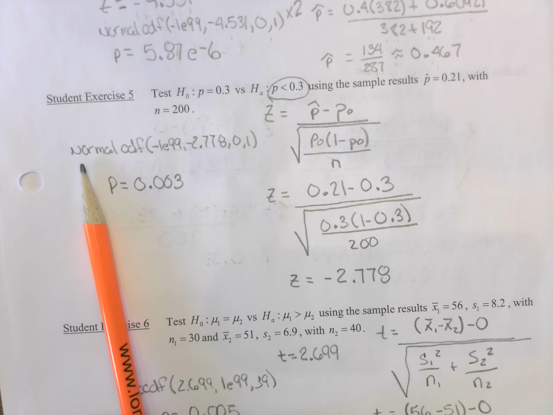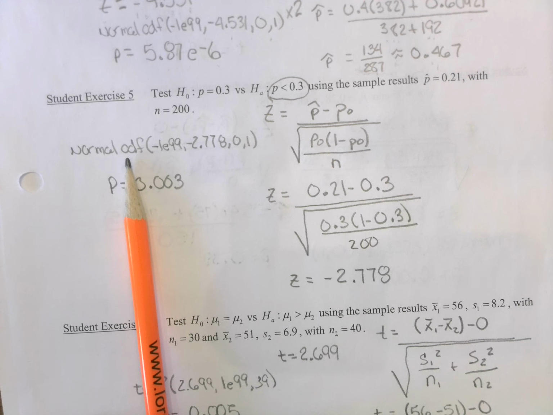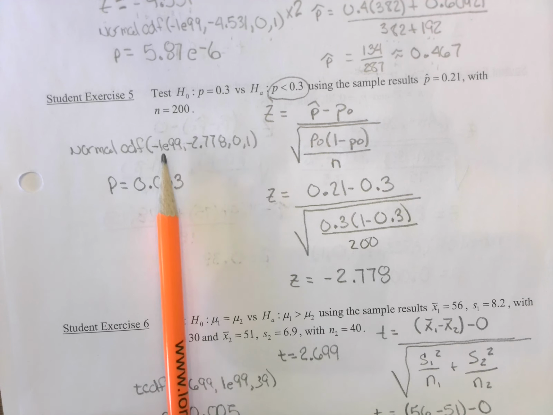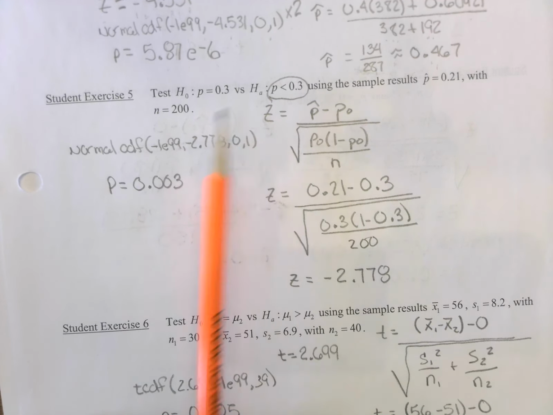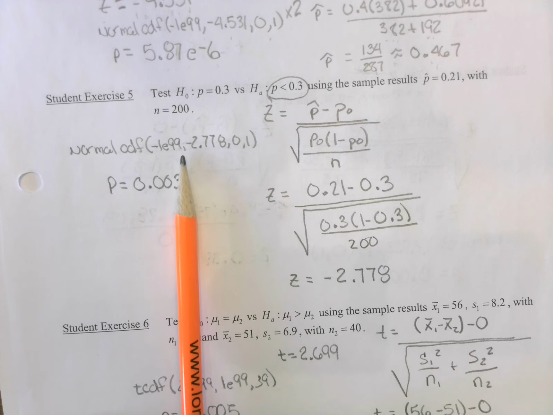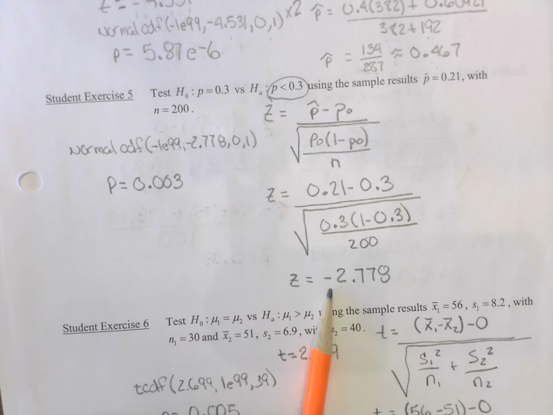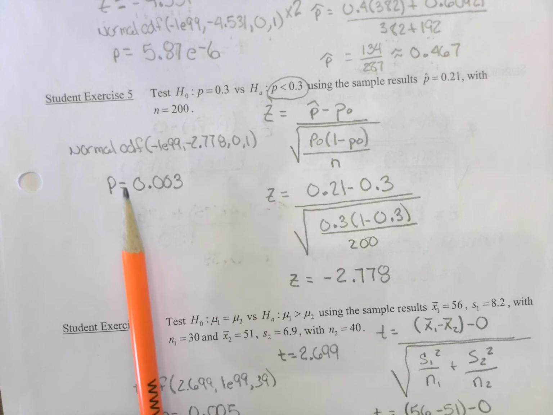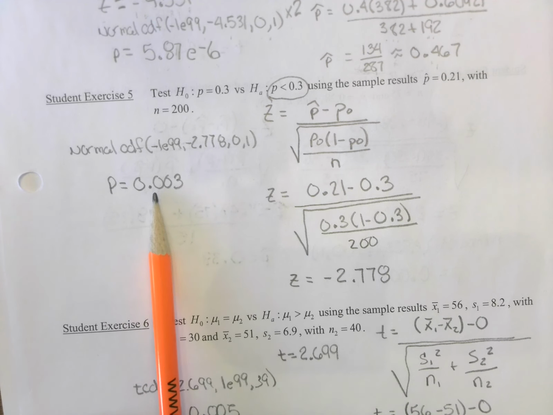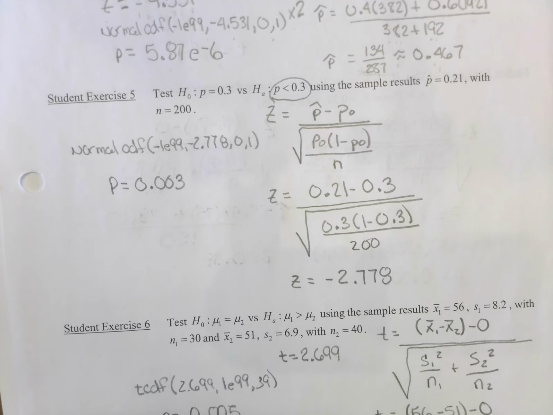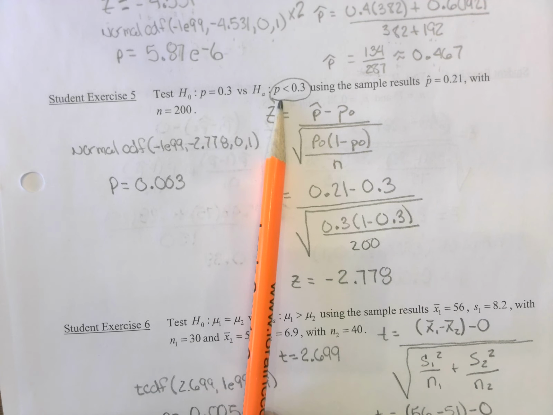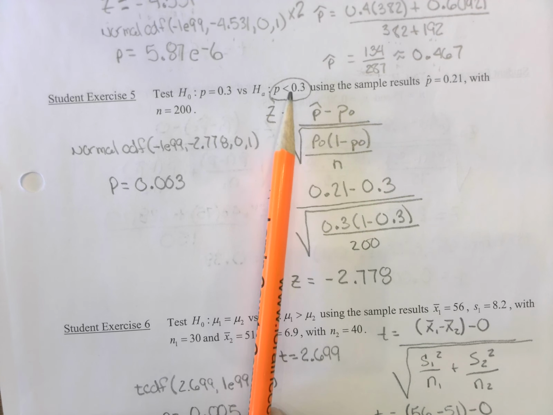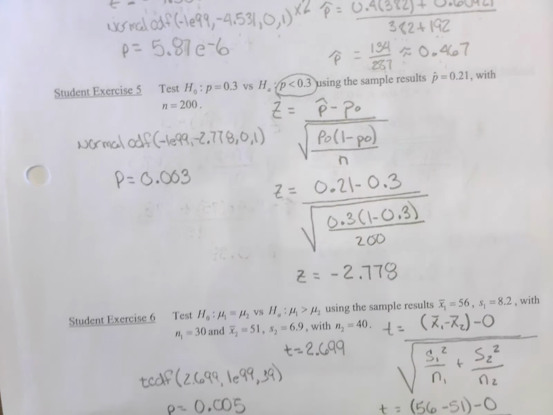We're going to return to normal CDF. Again, left tail: negative infinity, comma, statistic z, 0, 1, and I get a p-value of 0.003. I do not multiply by 2. It's a single side, it's a left tail. Only when this is not equal do you multiply by 2.